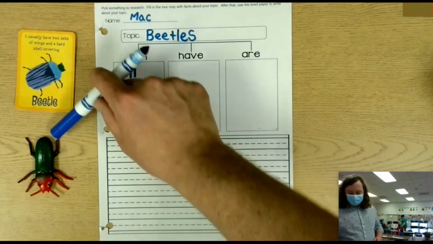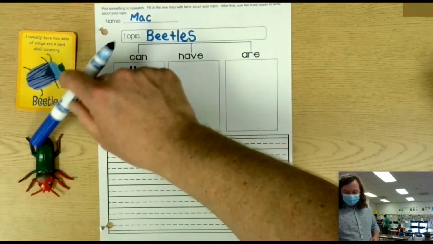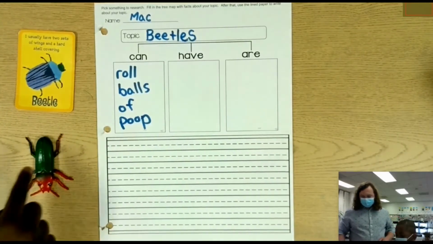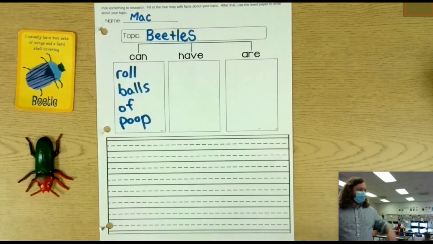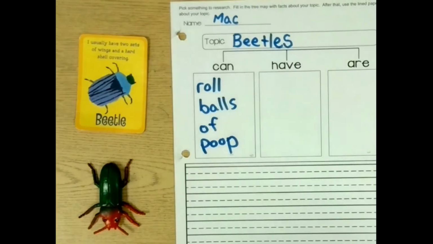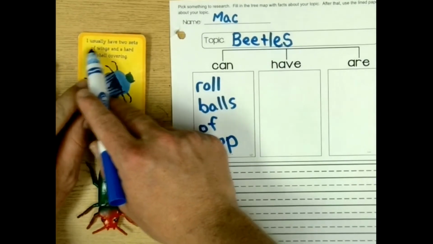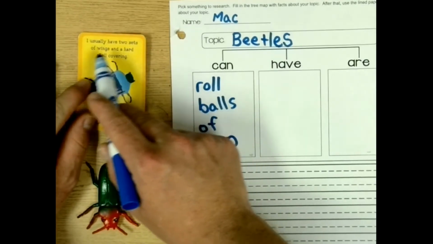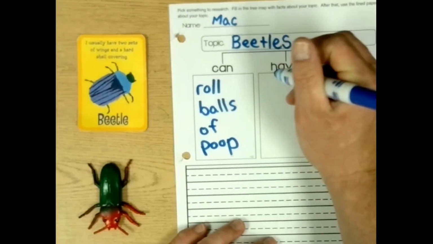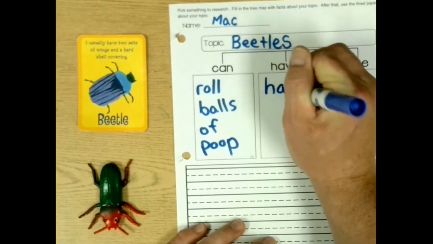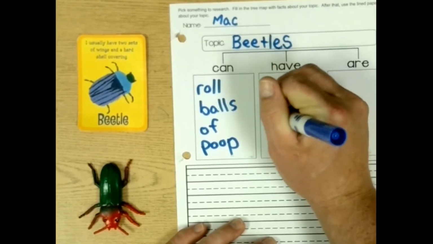Well, these are legs. Are you talking about legs or are you talking about a shell? The shell. Oh, the shell. Thank you so much. Faraway high five. And right here, that's even what I read. It said, I usually have 2 sets of wings and a hard shell covering. So we're going to write, they have hard shells.